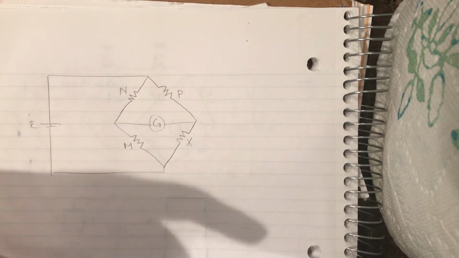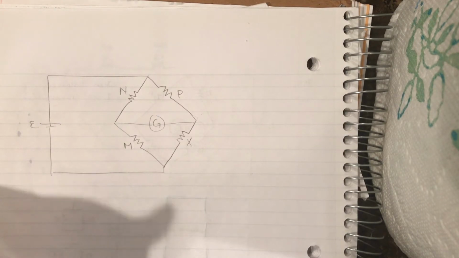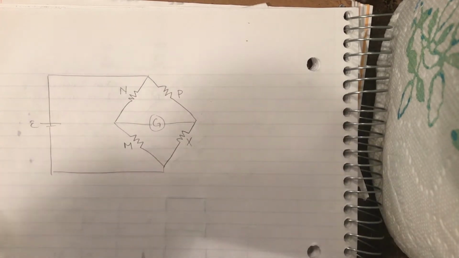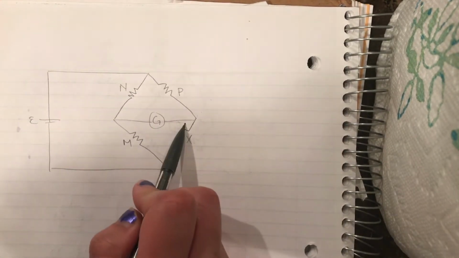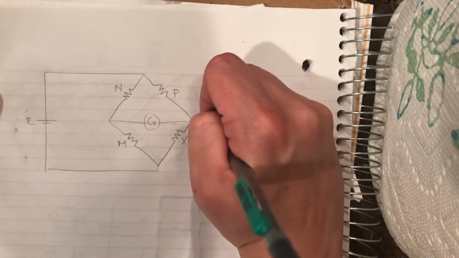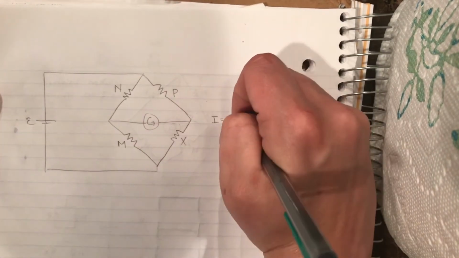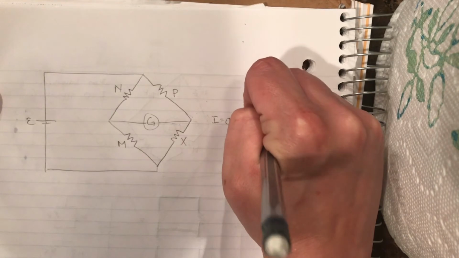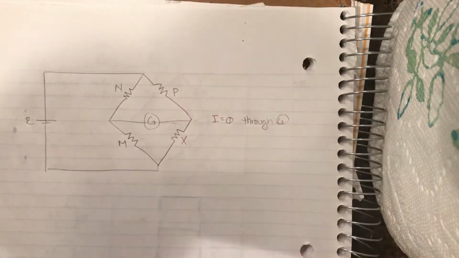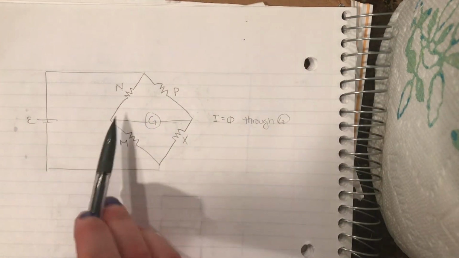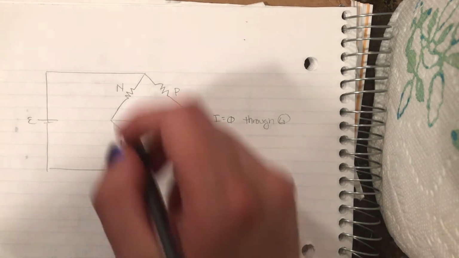So problem 74 wants us to show that under this condition, the unknown resistance is given by X equals MP over N. So if the current through here is 0, so I equals 0 through our galvanometer, that's the same as that wire not existing, period.